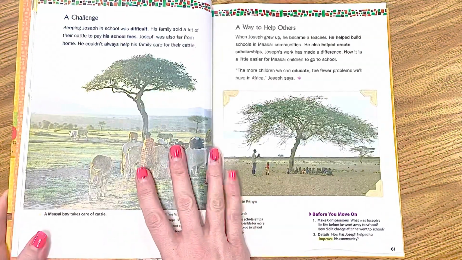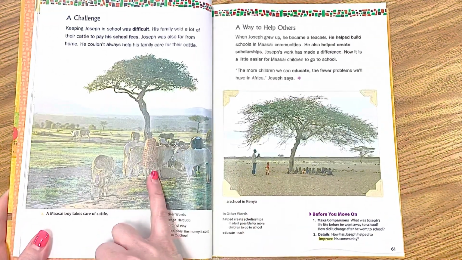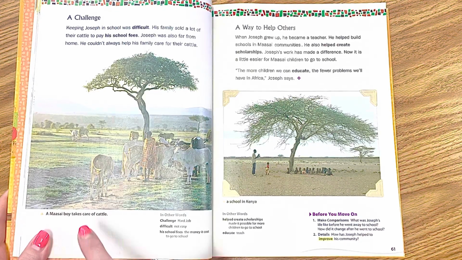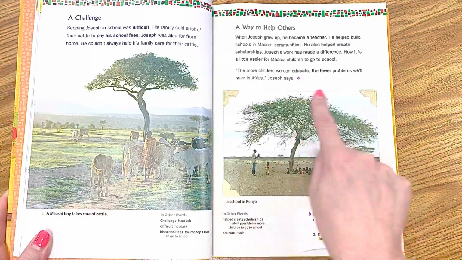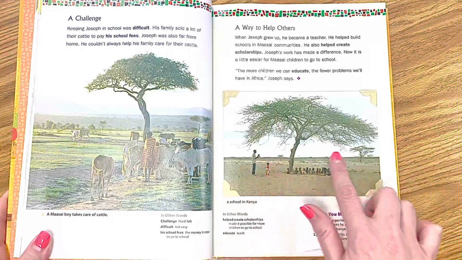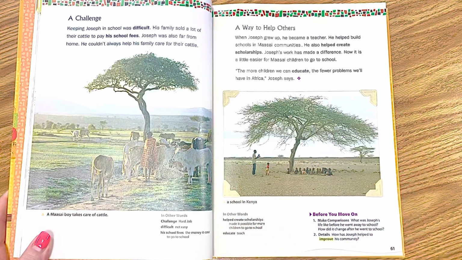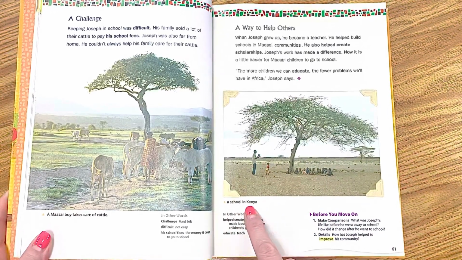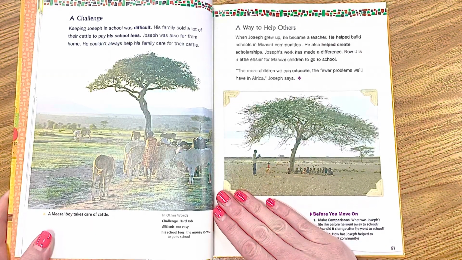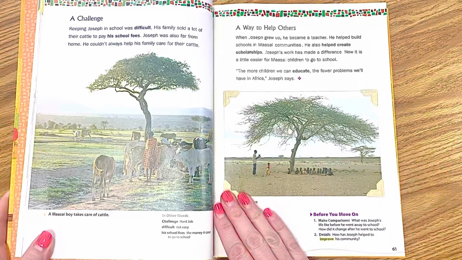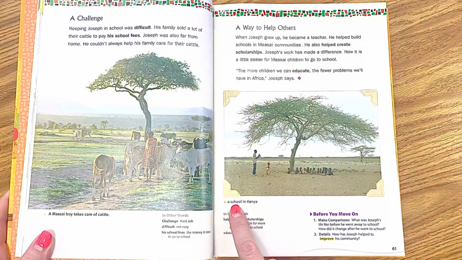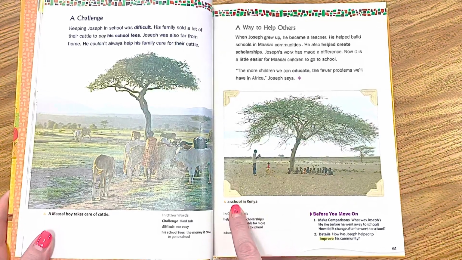As we turn the page, over here, another photograph. A Maasai boy takes care of cattle. Then over on this page, this picture, obviously we can see there's a tree. There's not much going on in the background, right? It looks really dry and like a desert, but it's a school in Kenya. And if I wouldn't have read that caption, I might think that maybe these kids are gonna play a game, or maybe these kids are on a field trip somewhere. But when I read the caption, it helps me understand that this is actually a school in Kenya.